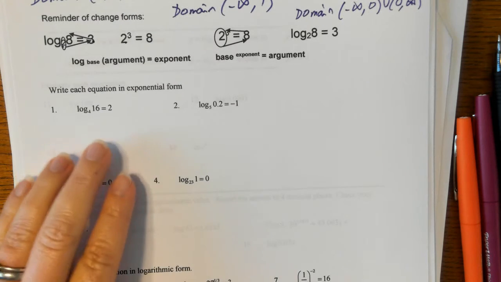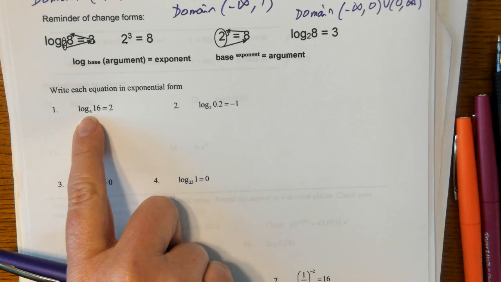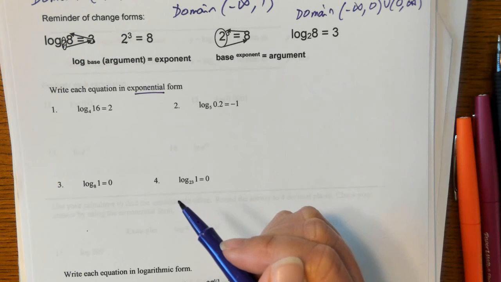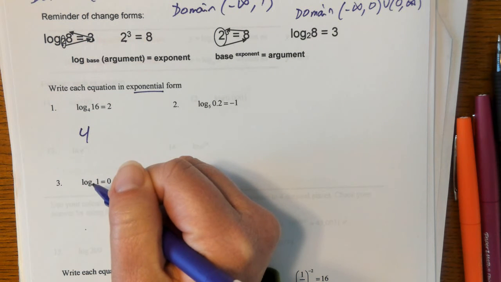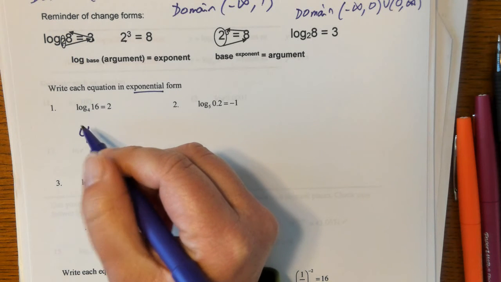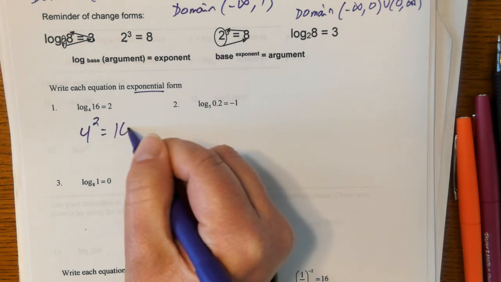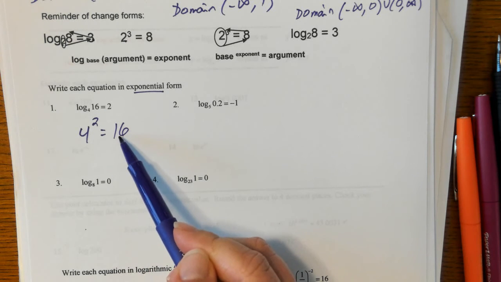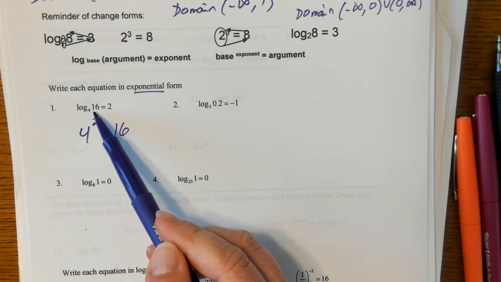All right, so they are asking us to write each of these equations in exponential form. Now notice what's happened. They are giving us log equations, and they are asking us to convert them to exponential. So the base of my exponent is the base of the log. So if 4 is the base of the log, it's going to be the base of the exponent. The whole point of logs is to get the exponent by itself. So 2 must have been the exponent, and then my argument must be what's by itself in exponential. Hopefully you agree that 4 squared is 16. Okay, 4 to the second power is 16. And that is just a different way of saying log base 4 of 16 is 2.